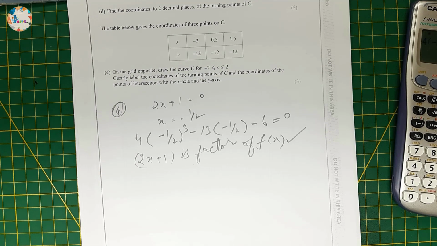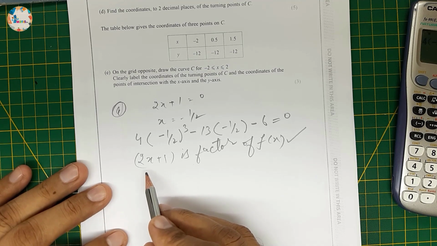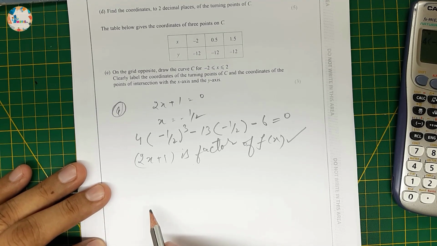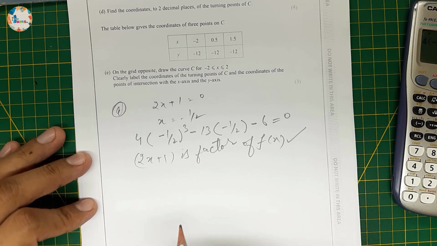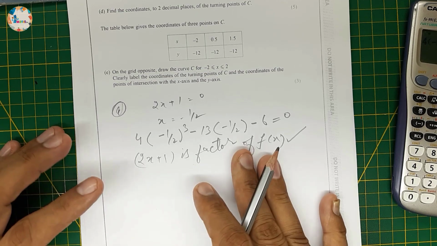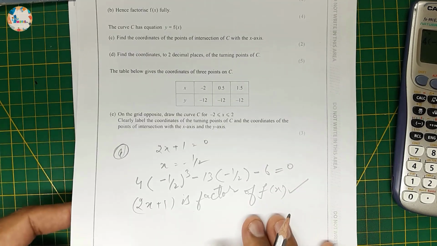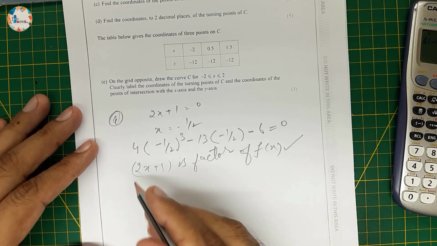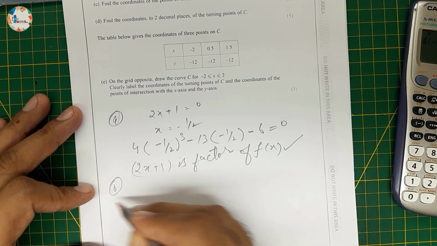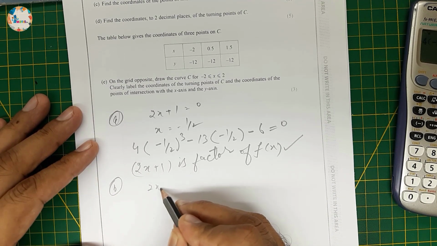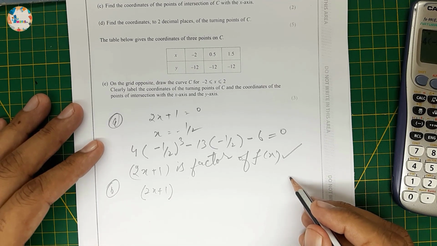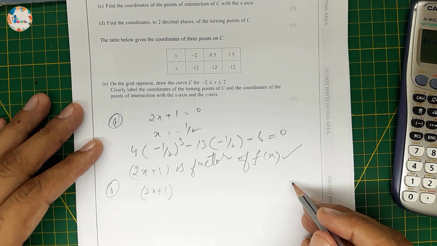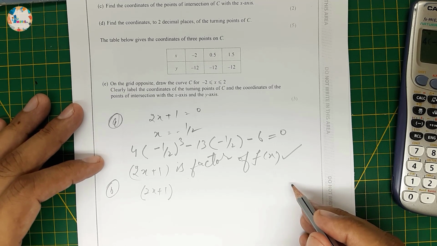Now we have to factorize this fully. To factorize this one, we can divide it. Basically we can use the next page, or we can divide it on this page only. So 2x plus 1 will be one factor, and we have to find the other factor also.